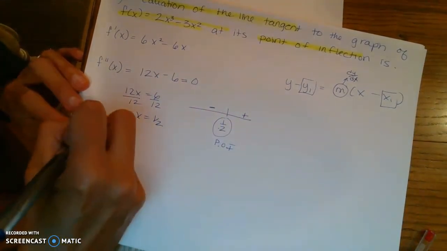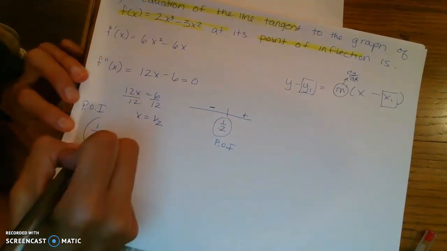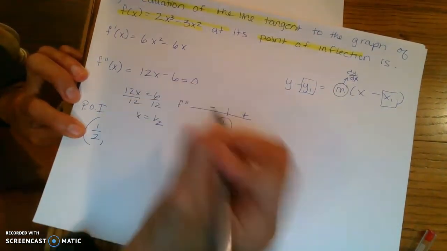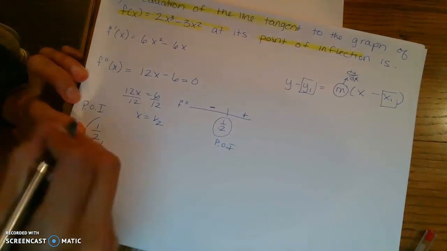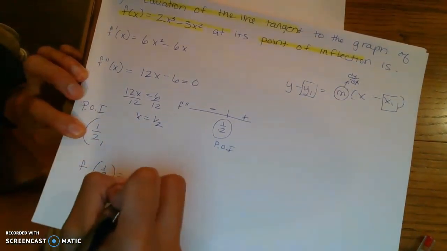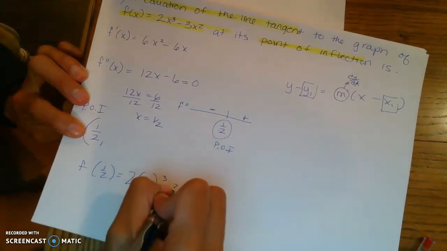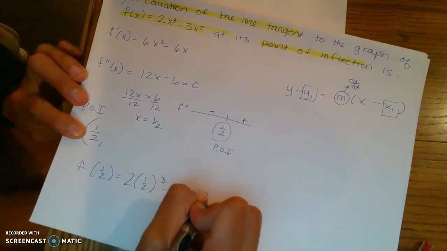So to find that point, remember, I identified the critical value of the second derivative being set equal to 0 with the sign change. But now I have to plug in f of 1/2 into 2 times 1/2 cubed minus 3 times 1/2 squared.